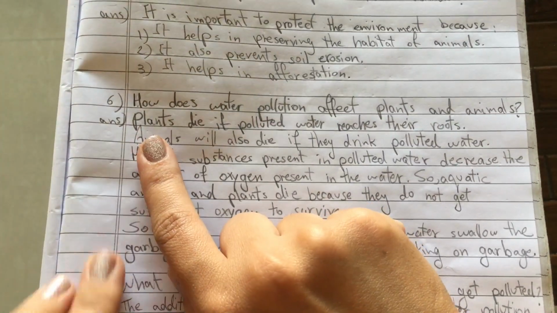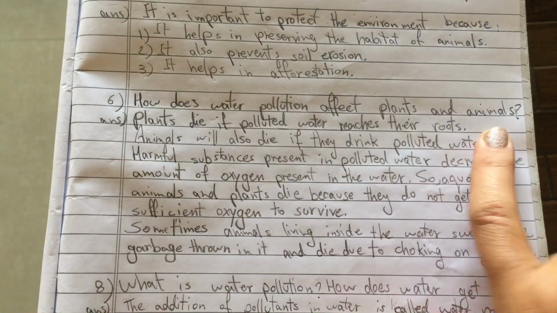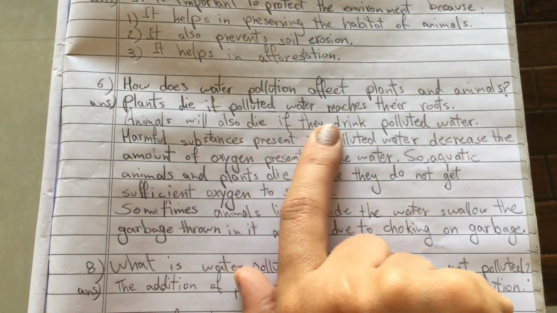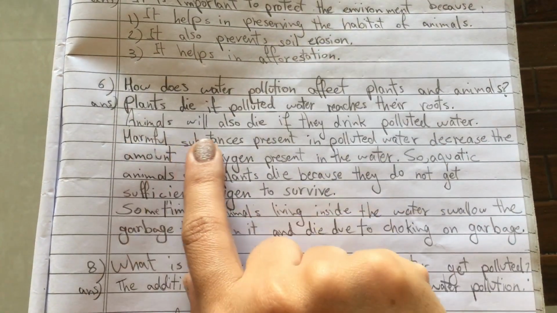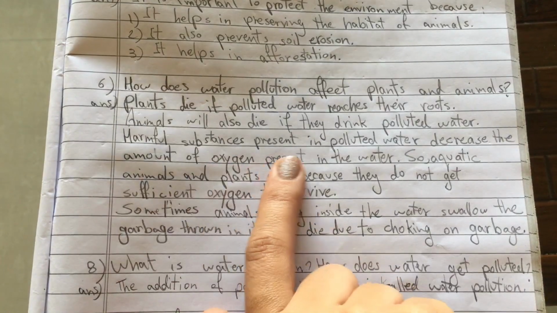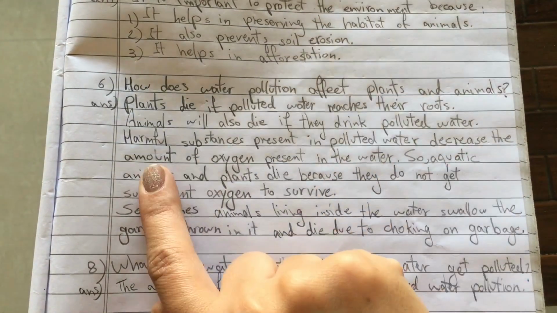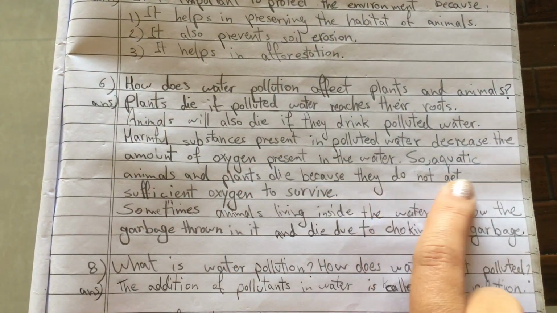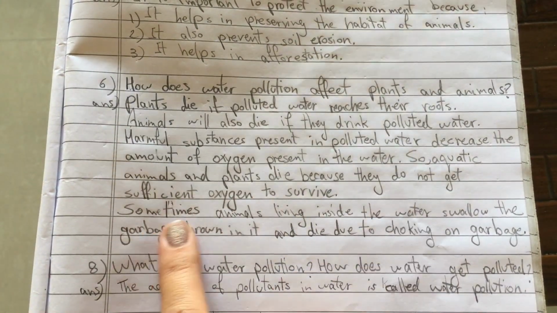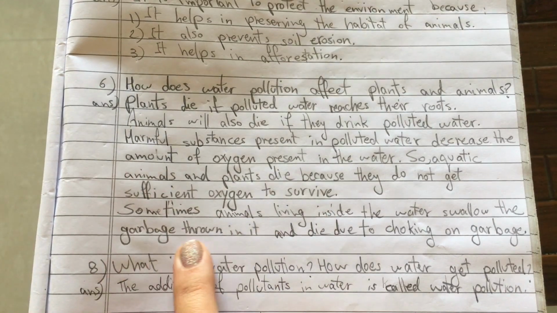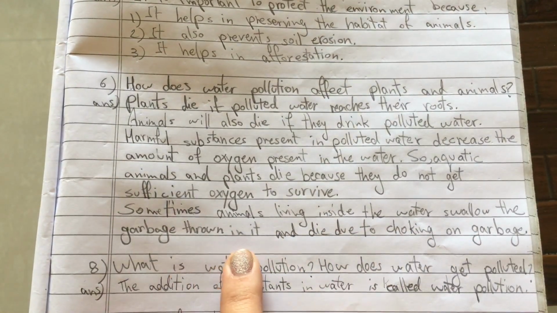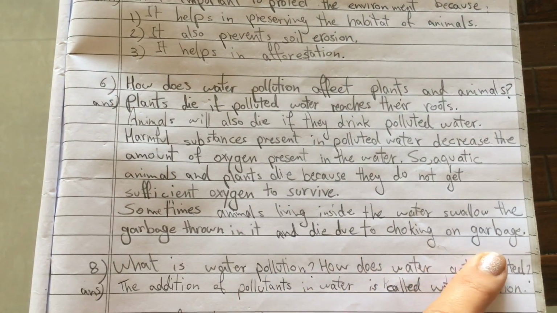Number 6. How does water pollution affect plants and animals? Plants die if polluted water reaches their roots. Animals will also die if they drink polluted water. Harmful substances present in the polluted water decrease the amount of oxygen present in the water. So, aquatic animals and plants die because they do not get sufficient oxygen to survive. Sometimes, animals living inside the water swallow the garbage thrown in it and die due to choking on garbage.